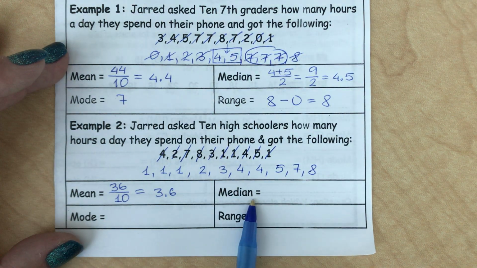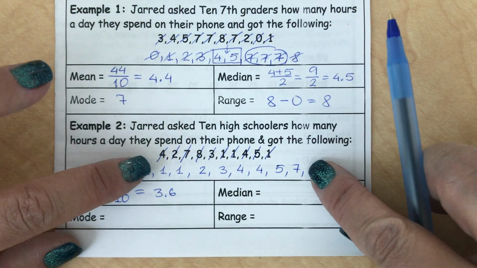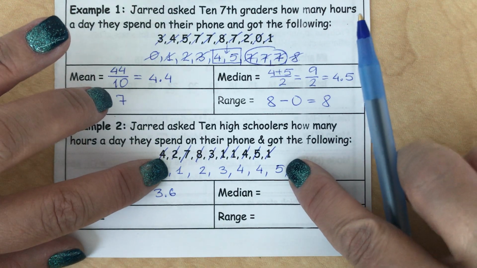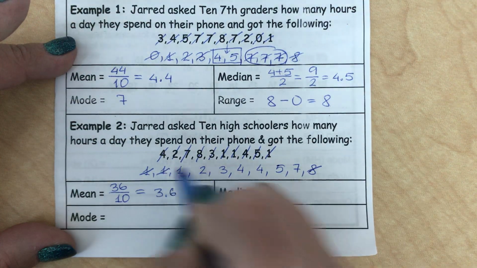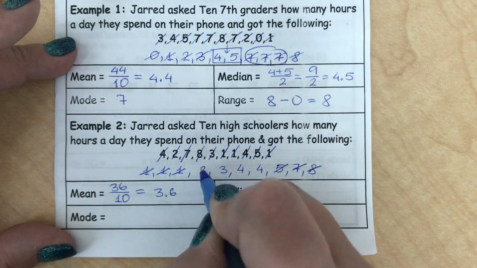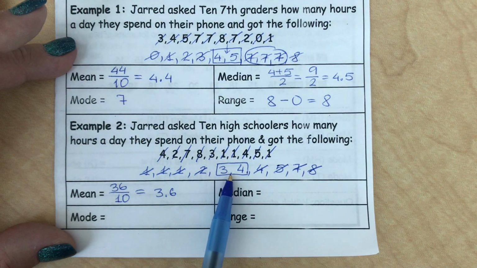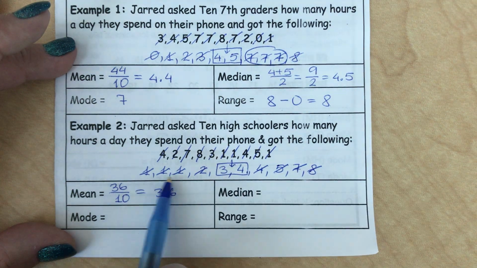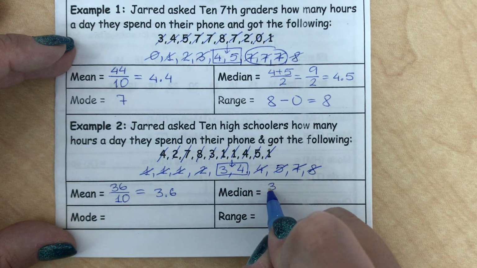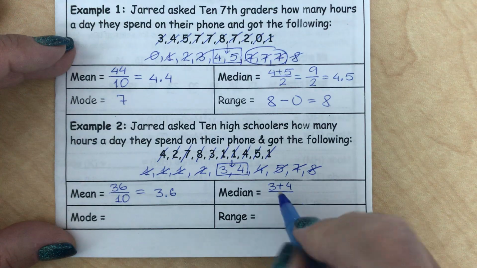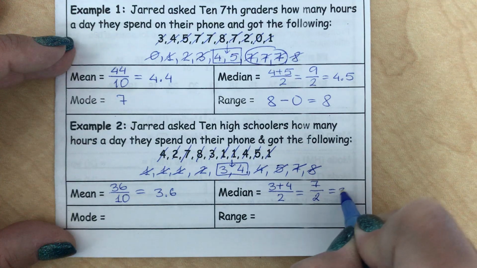Median is the middle number when the data is in order. So the data is in order, so let's go towards that middle. You can cover one number from each end at a time, or you can cross out first, last, going towards the middle. And now I have 2 numbers in the middle. I have 4 numbers on one side, 4 numbers on the other. To get the middle number, we need to average the 2. In other words, find the mean of the 2. Add them up, divide by 2. 3.5.